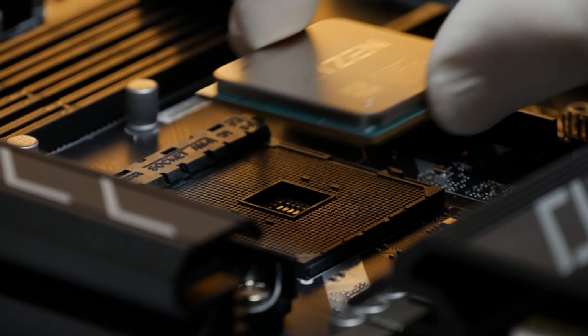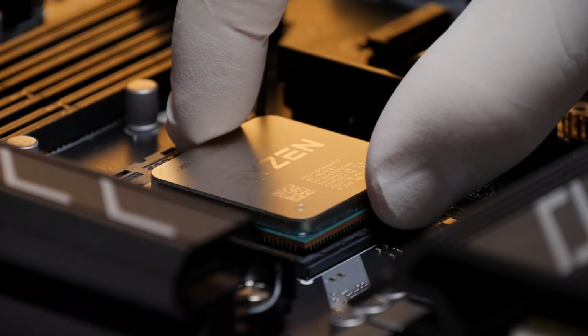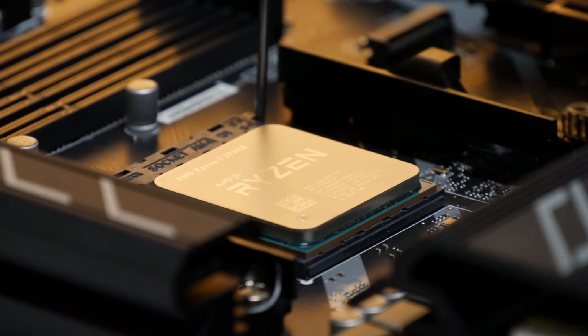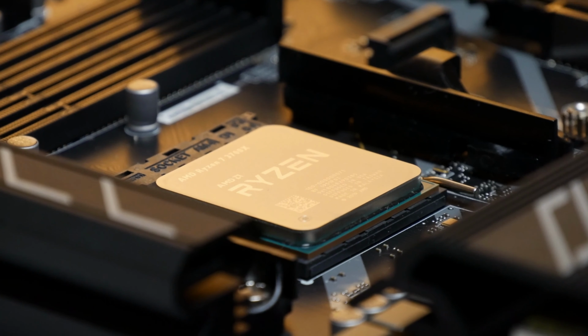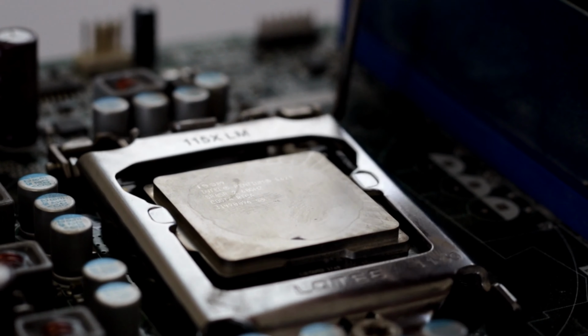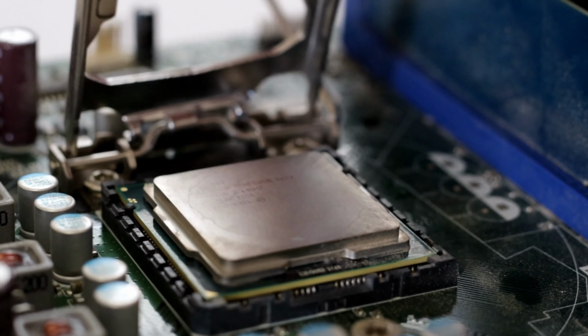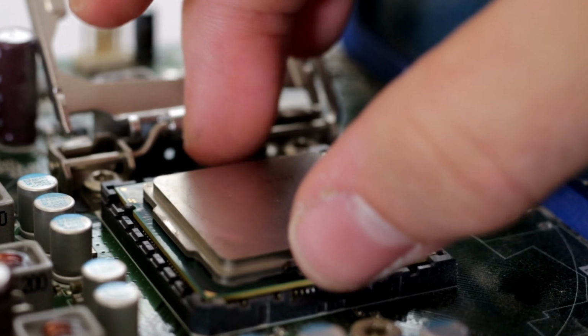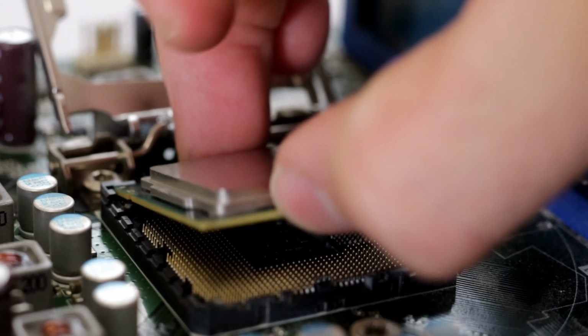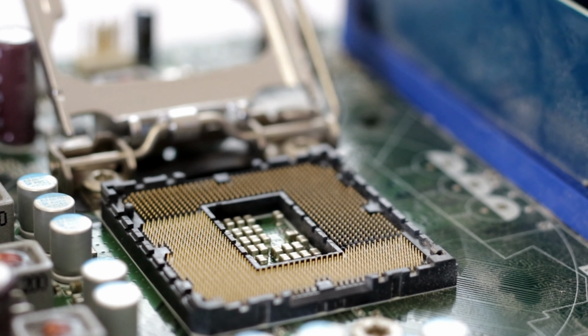The Central Processing Unit, or CPU, is often referred to as the brain of the computer. It executes instructions from programs and performs basic arithmetic, logic, control, and input-output operations. CPUs come in various models and specifications, catering to different computing needs, from simple tasks to complex processing.